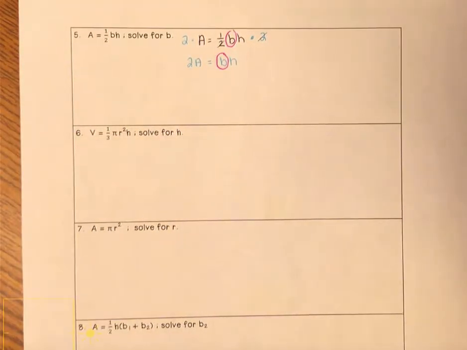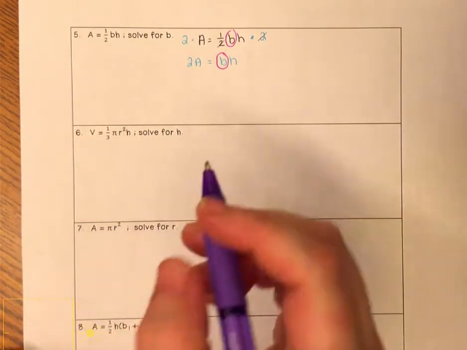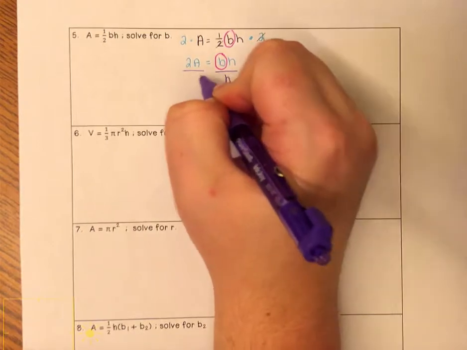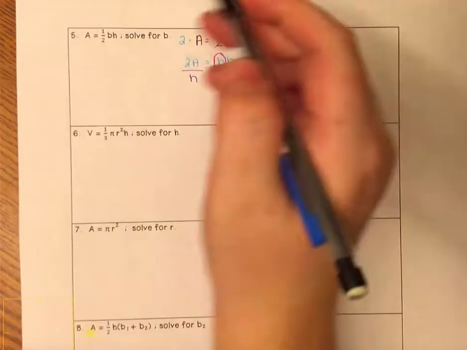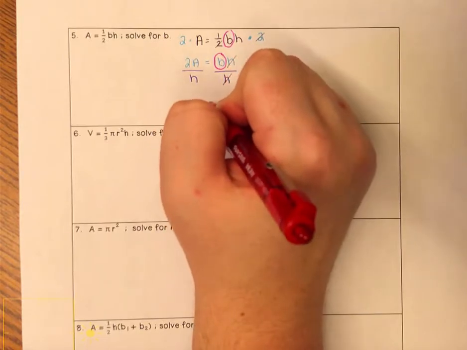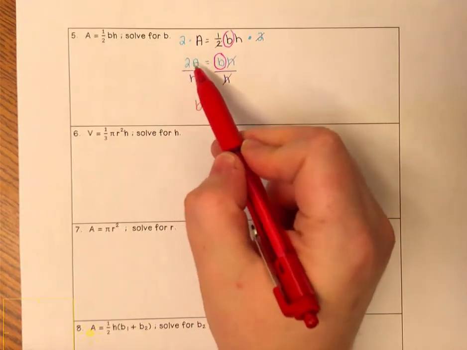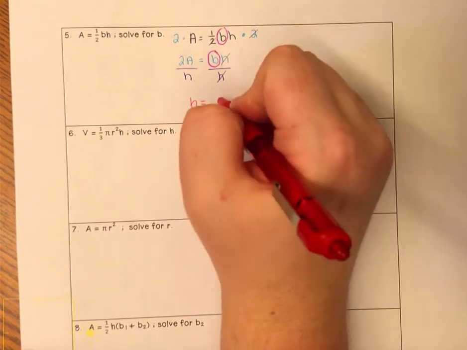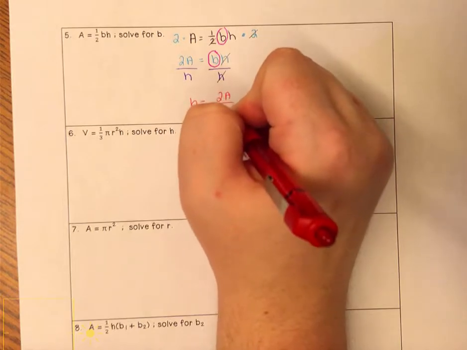The B is not alone yet, so I'm going to circle that B again, and then I look to see how do I get the H off of it. We have a B times H, so in order to get the H off of the B, we want to undo multiplication with the inverse, which is division. So we're going to divide both sides, so everything, by H. When we divide by H, the H and H will cross out, and then the B will be completely alone now. So we can say that B equals. We come over here, and this cannot simplify any further. There is nothing else that will simplify, so our final answer is B equals 2A divided by H.